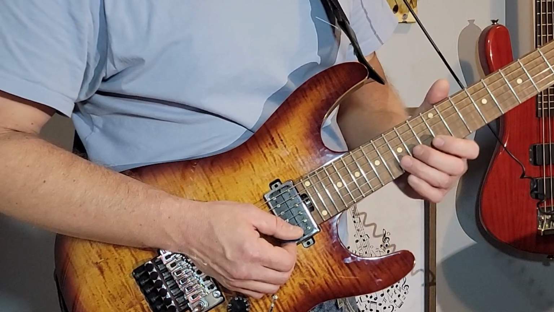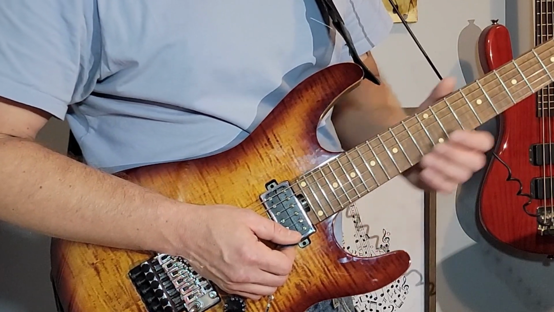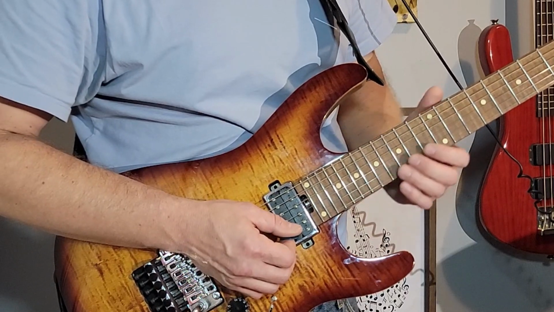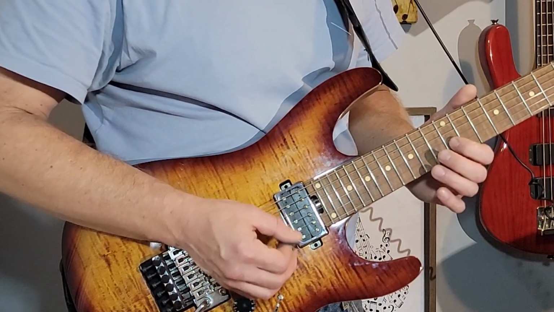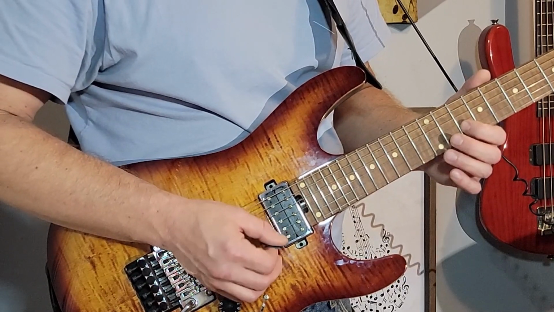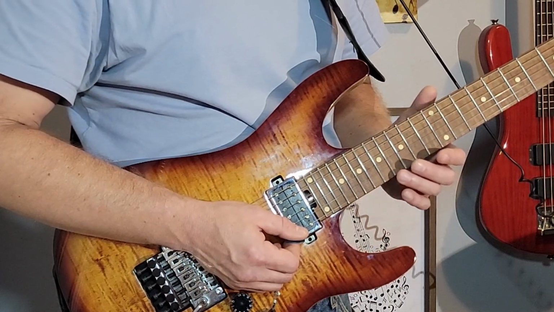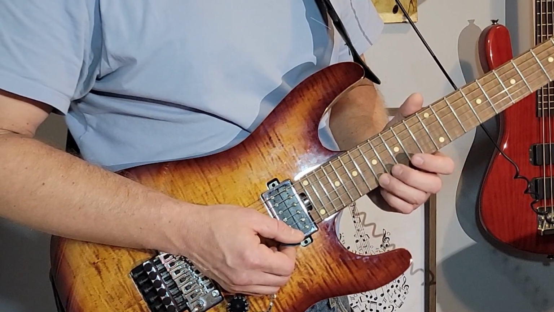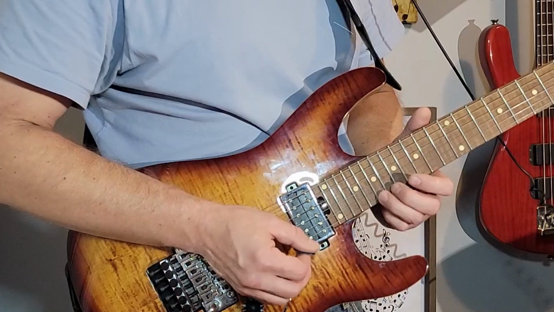So if I need to switch keys, let's say I need to go to the key of G, I know that G is up here, so I'd be starting here. If we need to change key at the very last minute, I know that the root note is sitting up here on top on the E string, so wherever we have to go, A, G, B, C.